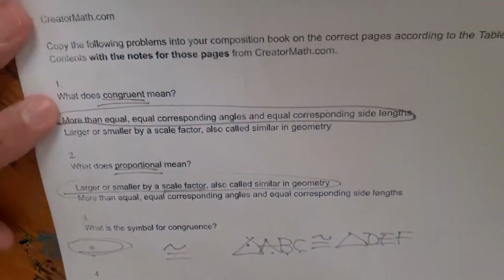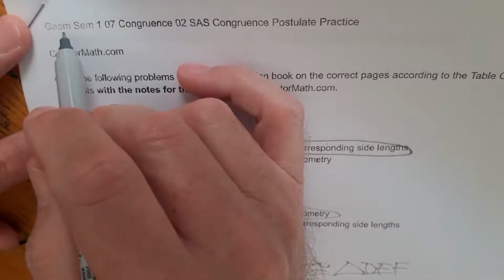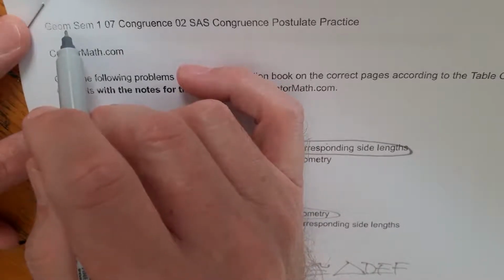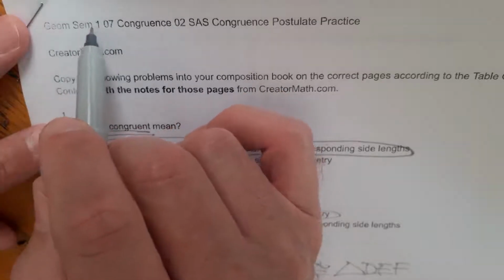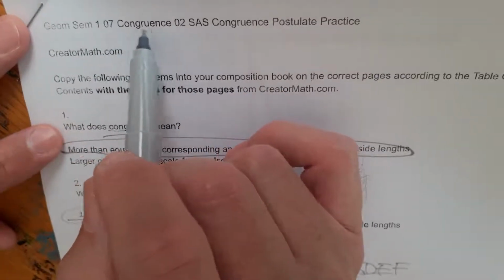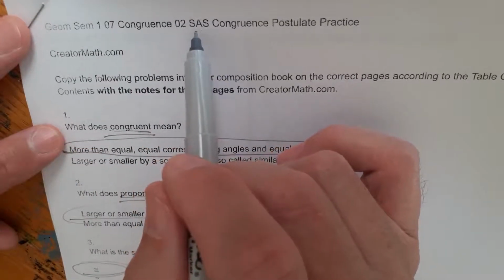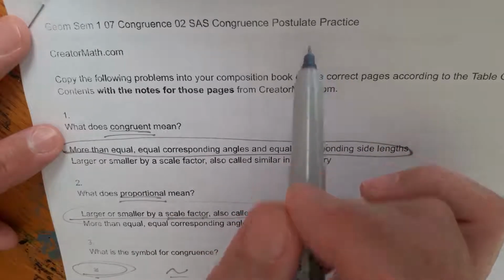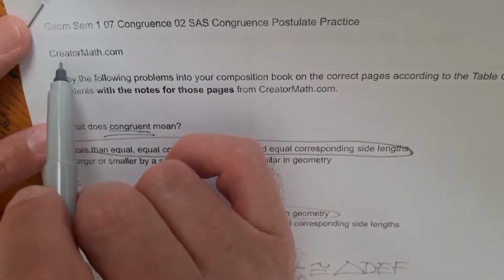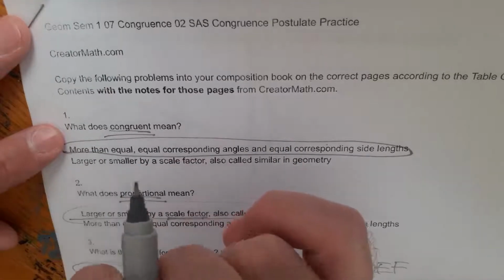One of the most difficult things for students to do sometimes is make sure that they're matching the title of each video with the title of that set of problems that they're doing, okay? If you don't match it up, things don't look the same, right? This is Geometry, Semester 1. It is a unit called Congruence, and it's the 7th one of those. And the second lesson within that is called SAS Congruence Postulate Practice. Make sure you're matching up those titles of the video and the problem sets you're working on. This is on creatormath.com under the Geometry tab, and hope this helps.